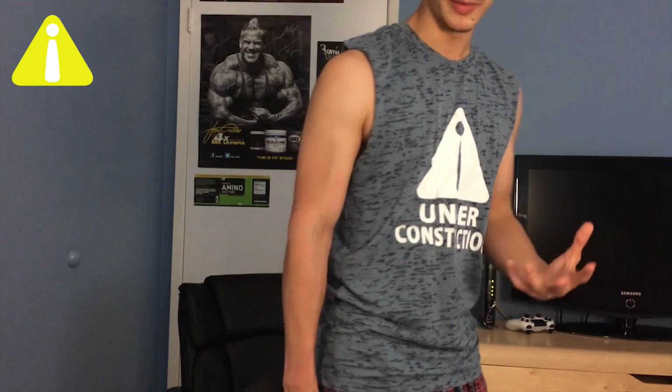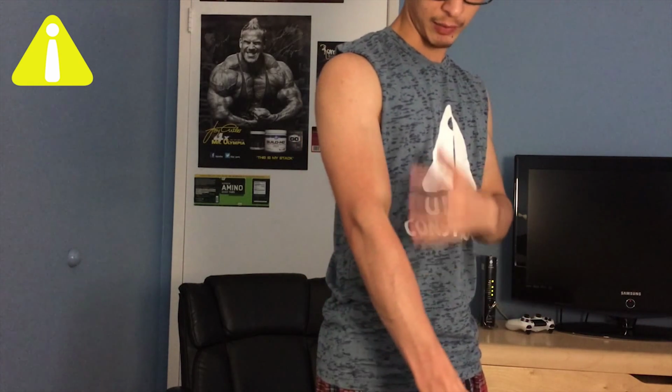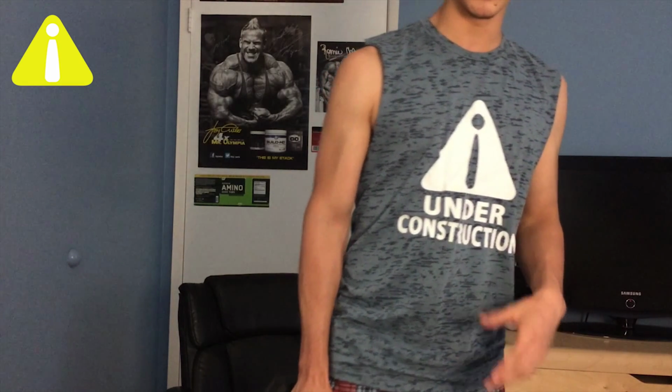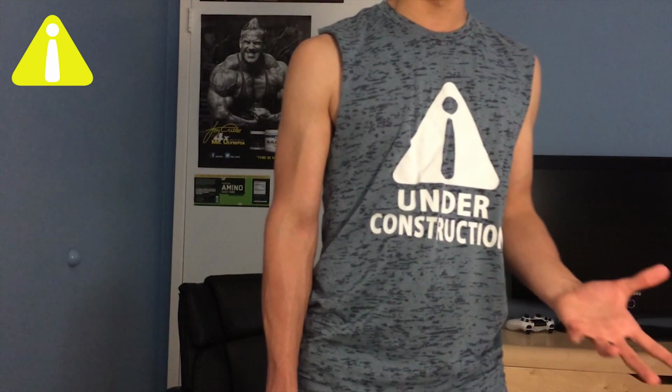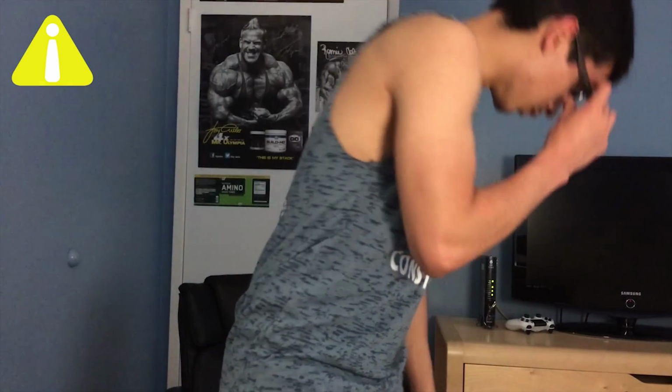You're going to feel the forearm muscles being worked heavily here, which is a good thing because you need to have a proportional or balanced look to your arm. So bring it up, pronate, and then bring it down, and just repeat. This is a really good exercise to throw in, and that's pretty much everything there is to do with biceps.